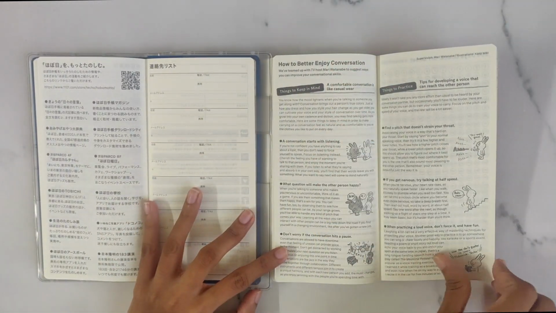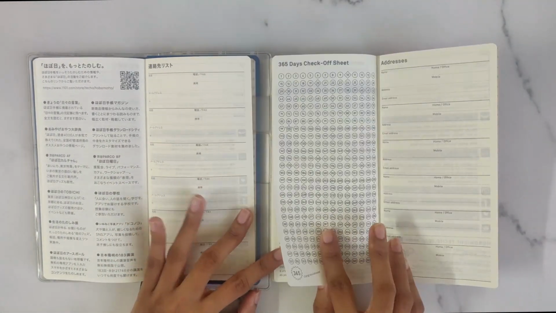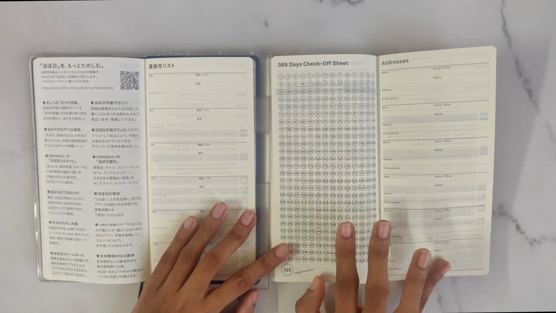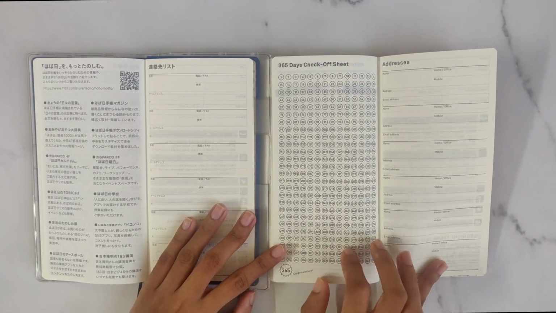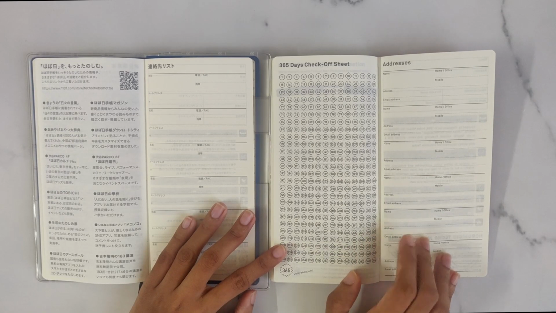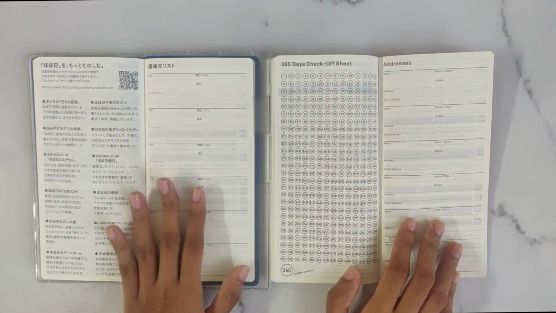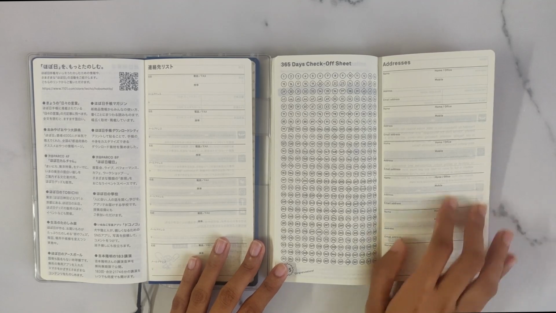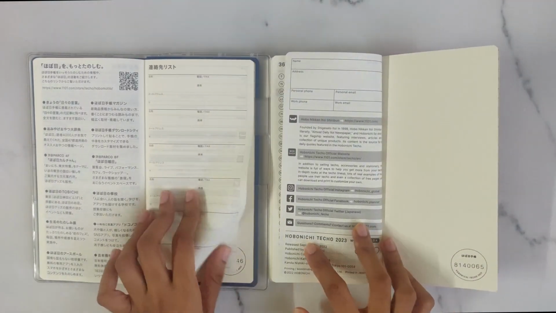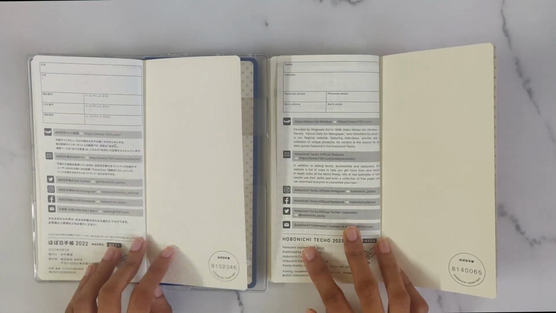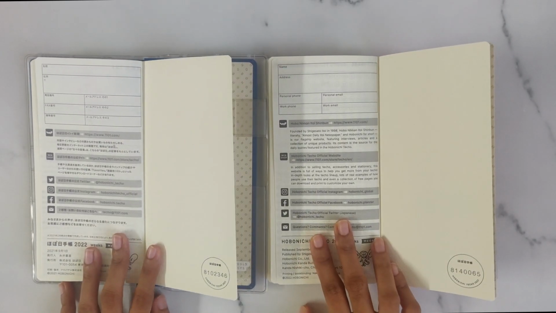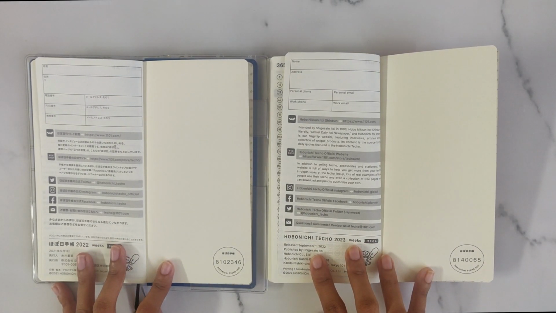So let's come towards the last pages. Again, these spreads I had already shown to you in the cousin. How to better enjoy a conversation, 365 days checkoff sheet. Please give me more ideas for this one. And then we have address. Okay. Japanese, of course, completely in the English version, so you can understand what is written. Then we come to the last page where you have your personal information, thankfully given in English, so you can actually understand what is written over here.